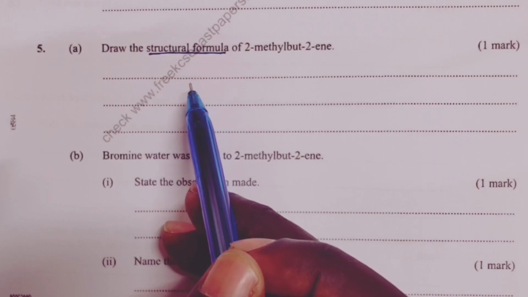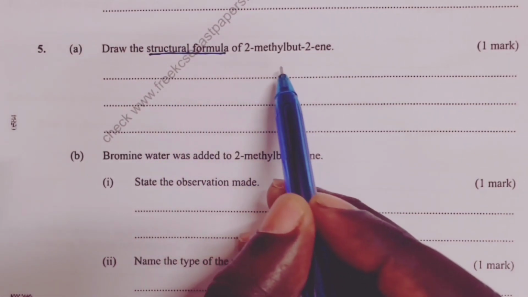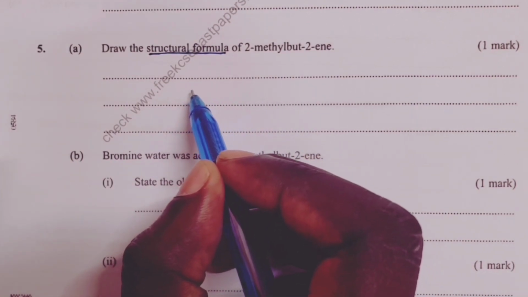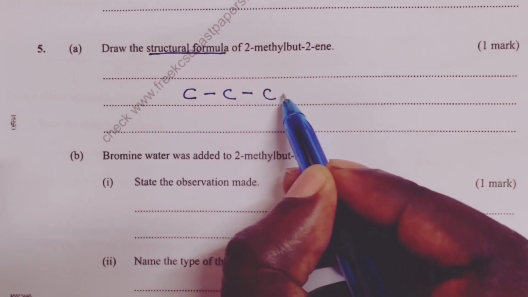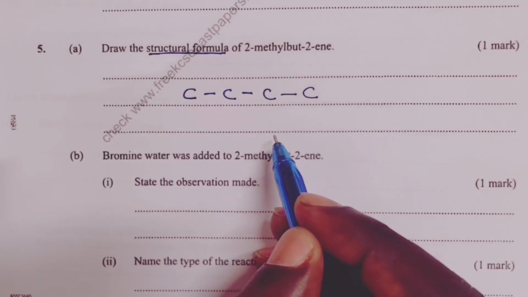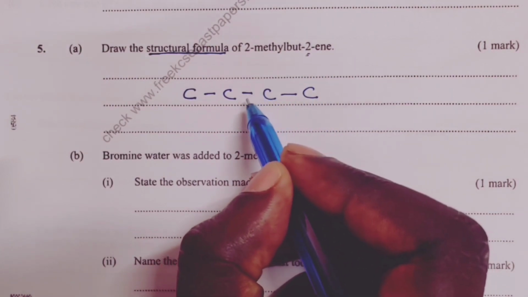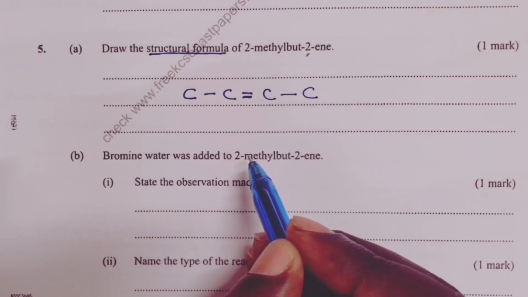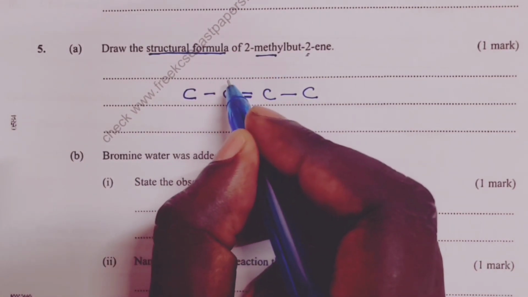We expect a completely open structure. So because it is a butene, a candidate would go for 4 carbons in a straight line or a straight chain. Then but-2-ene means the double bond is between carbon 2 and 3. From here, we are supposed to put our branch, a methyl group, on carbon number 2.